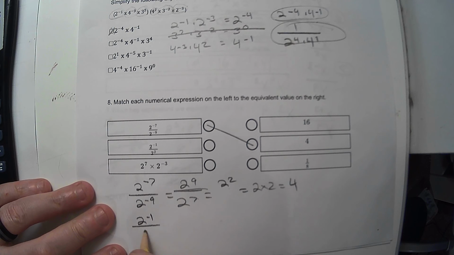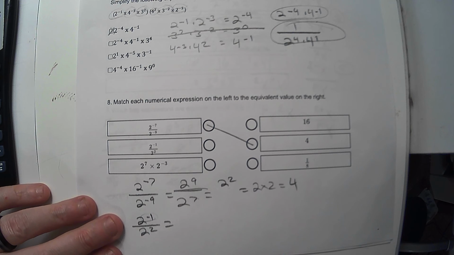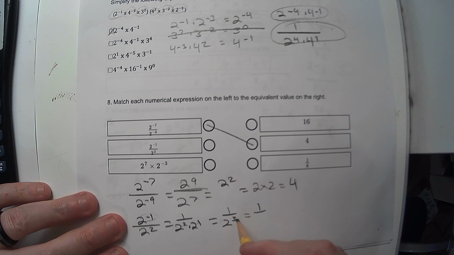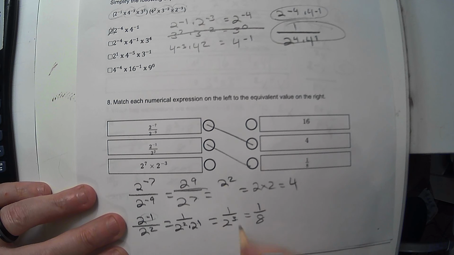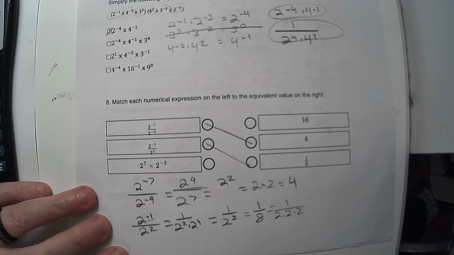Alright. On the next one, 2 to a negative 1 over 2 squared. Can't have a negative exponent. We got that negative person in our life. You got to get rid of them, move them out. So 1 over 2 squared times 2 to the 1st. Now we've got them side by side. 1 over 2 to the 3rd. So 1 over 2 times 2 times 2 is going to be 8. So this one is going to go to our 8. And again, if you need some help on this one, we're saying 2 times 2 is 4, 4 times 2 is 8. So all that's equal to each other.